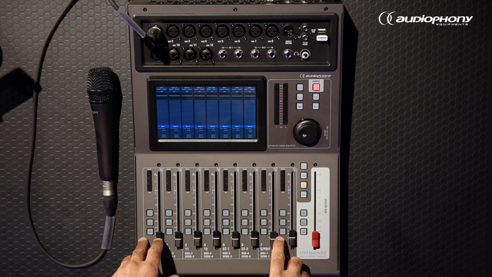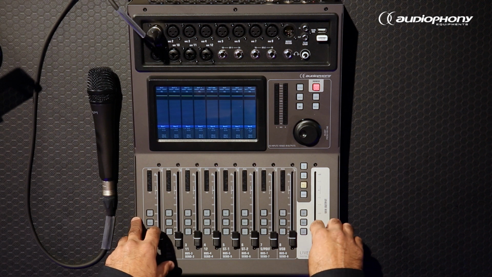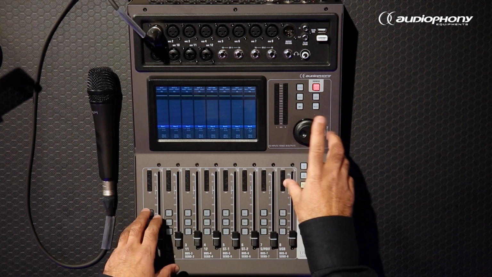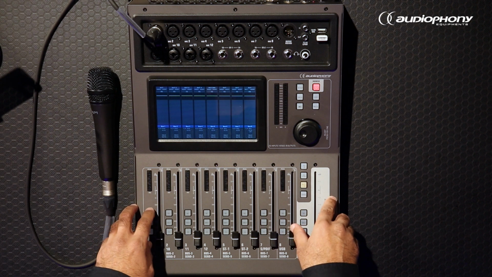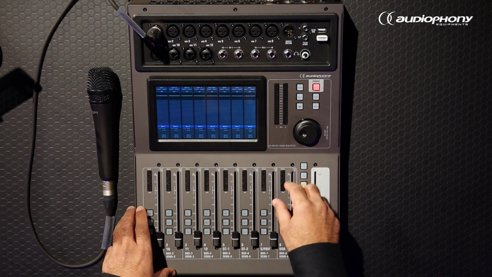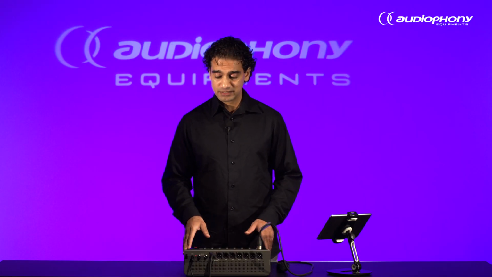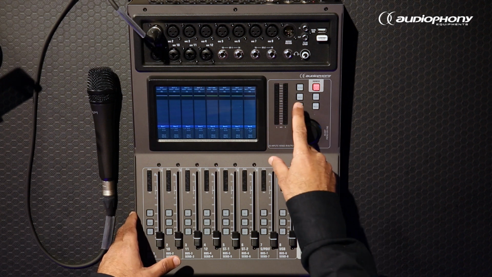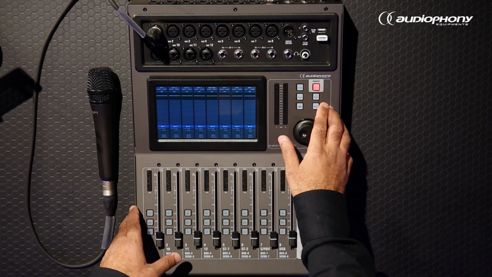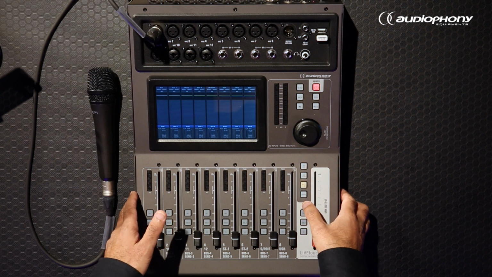The first 8 faders are for the inputs and the buses. The last fader is for the main level. It also has a few buttons for the selection, the mute, and the solo. You can also use the big knob for the parameters, and we have a setup button, a copy-paste button, a play button for the USB player, and also a few buttons for the layers.